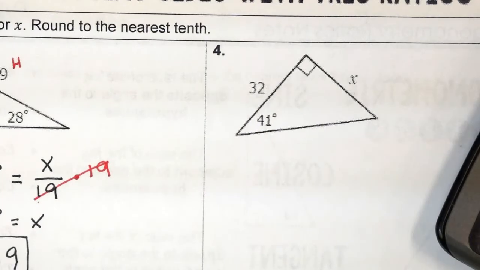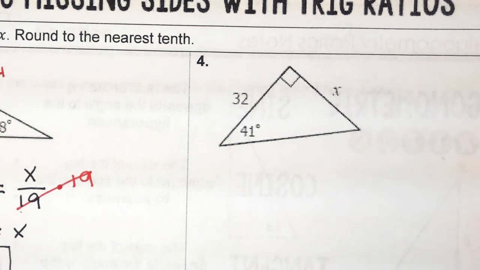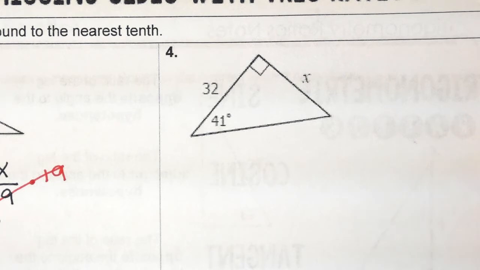Alright, let's do another one. Number 4. Oh my gosh. Okay, now I'm fine. I'm just probing the room. I don't know who I want yet.